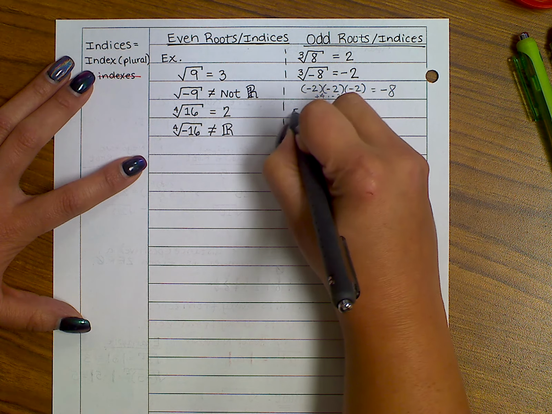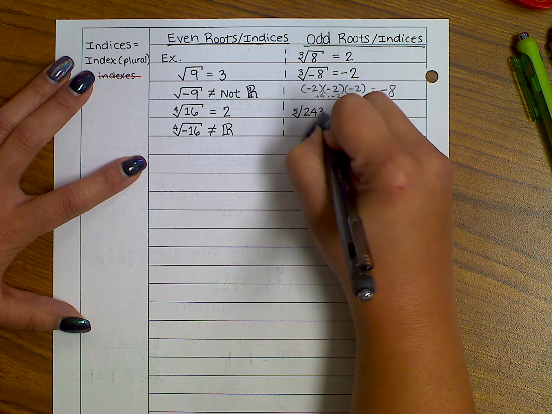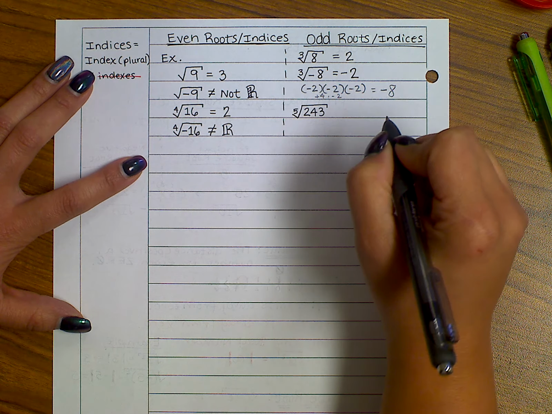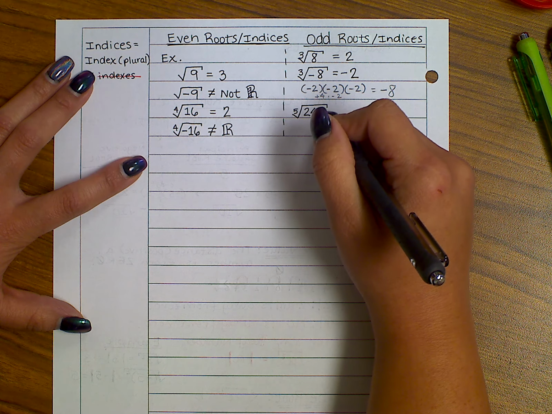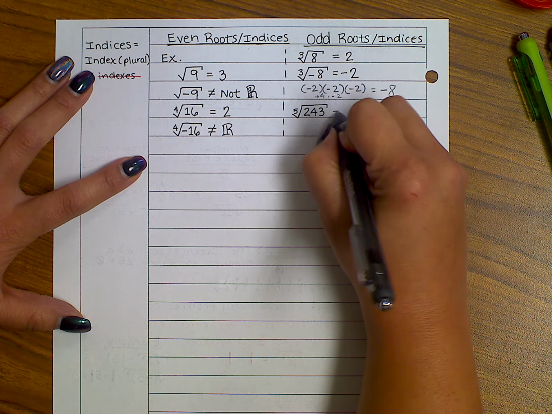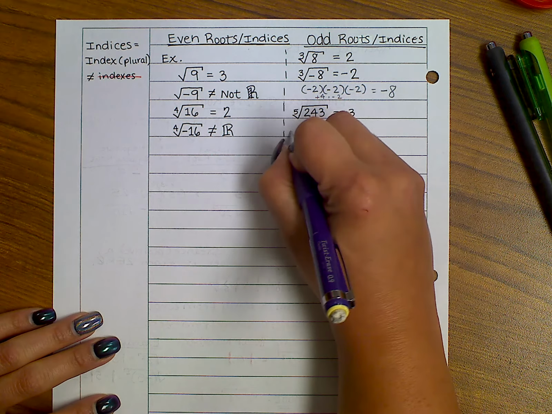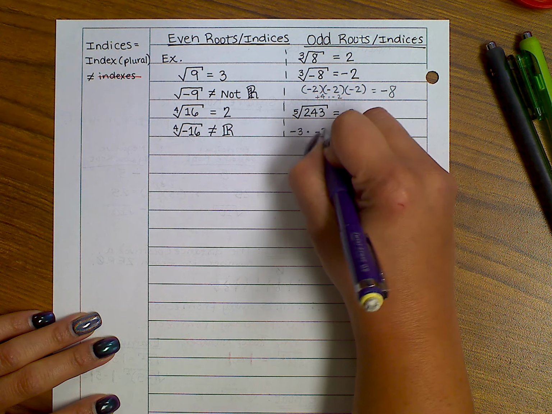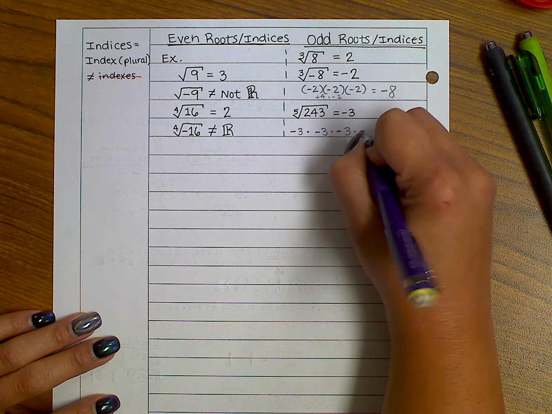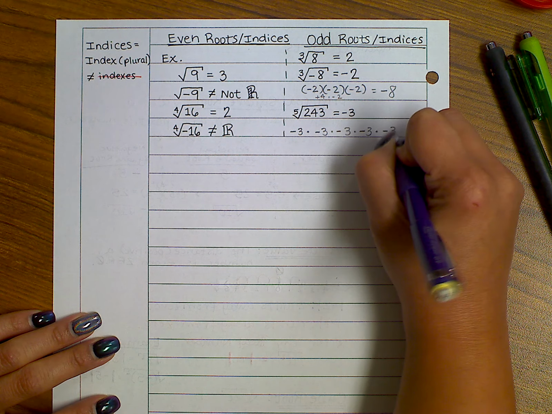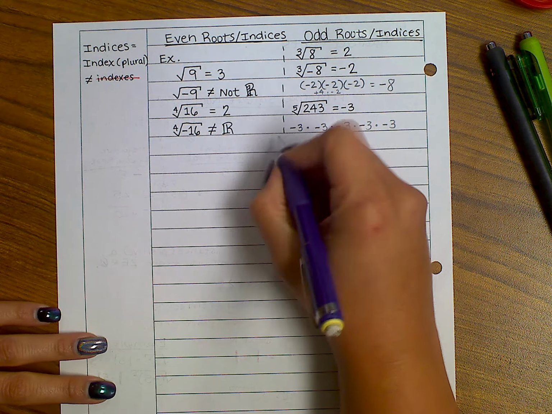Let's say the fifth root of 243. Oh dear, that's a big number, isn't it? So that one is actually going to be -3. So let's go ahead and test that out. So I have -3 times -3 times -3. Oh dear, that's 1, 2, 3, 4, 5. Okay, so I'm going to go ahead and use my associative property here.